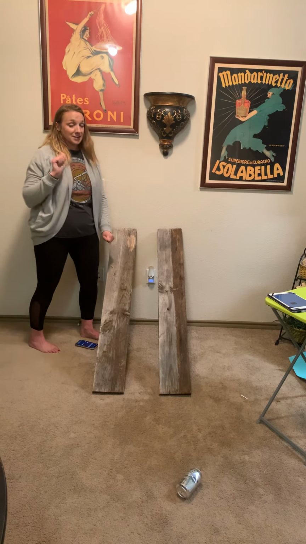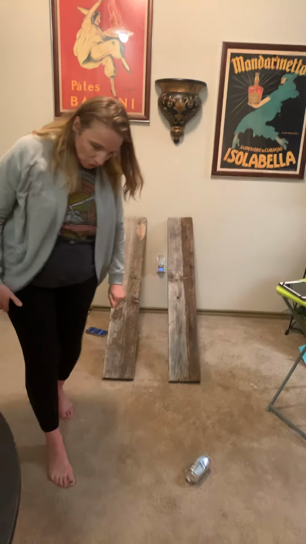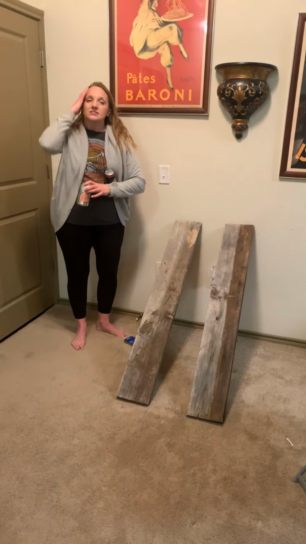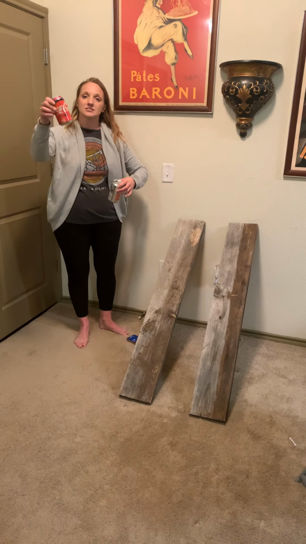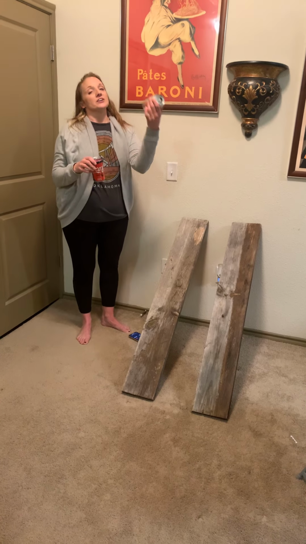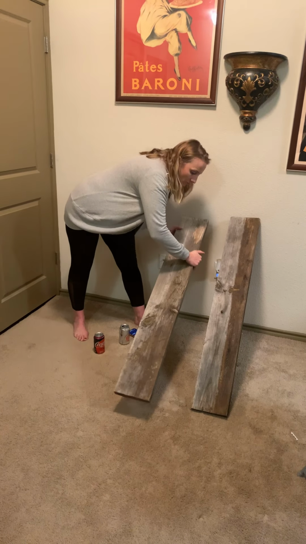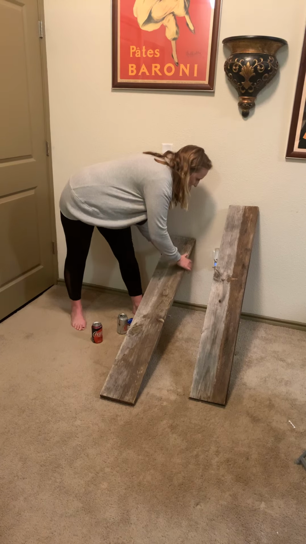Oh, I would definitely say that the full one went faster than the empty one. And why is that? Because there is more mass in the full can than there is in the empty can. So then we're going to do a different elevation and see if that makes a difference.